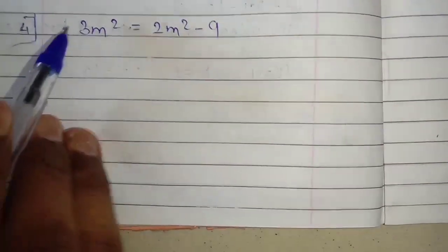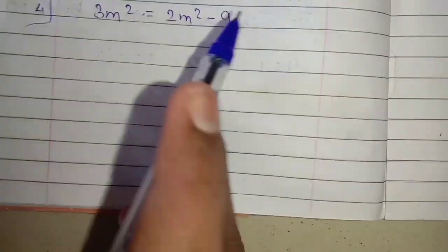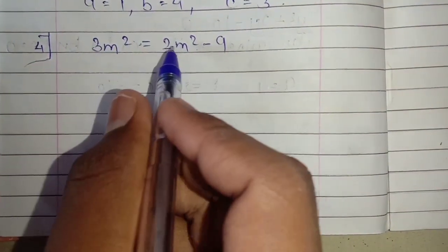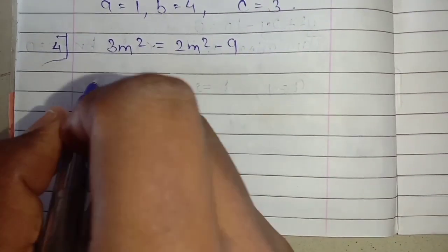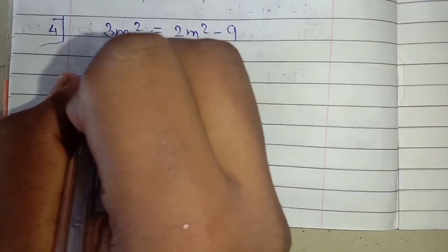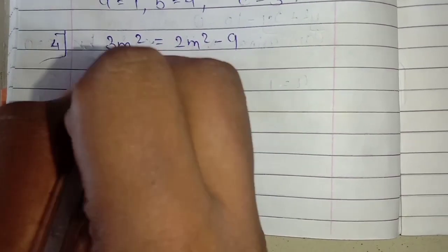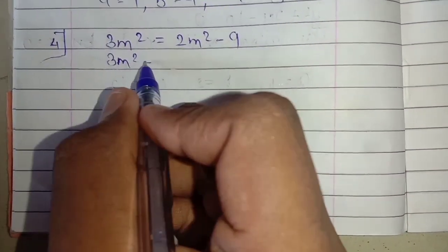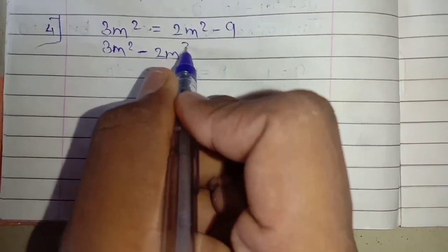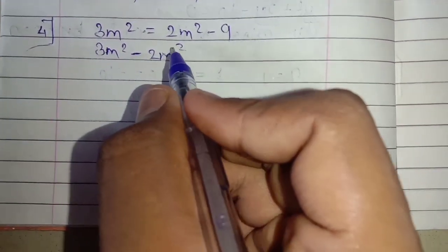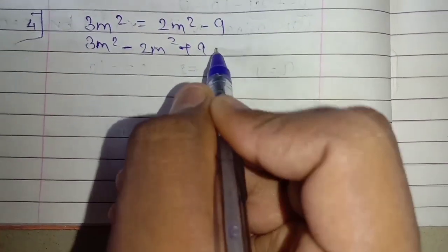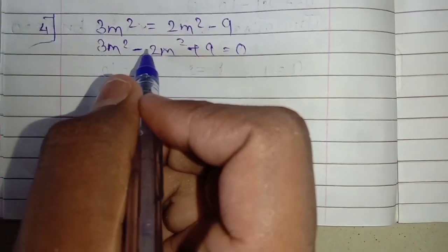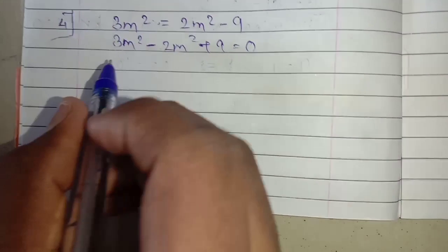So question number 4 is 3m square is equal to 2m square minus 9. Okay, as we know there is a 2m square, a like term, so when it comes to the left side it will become minus 2m square. So this is 3m square, and this minus 2m square is equal to minus 9. When it comes to the left side it will become plus 9 is equal to 0. So 3 minus 2 will become 1m square, meaning only m square, and this plus 9 is equal to 0.